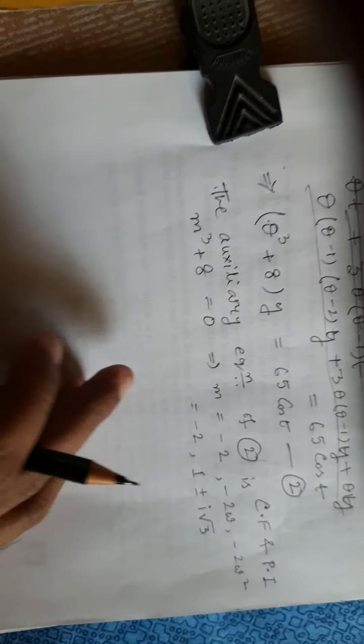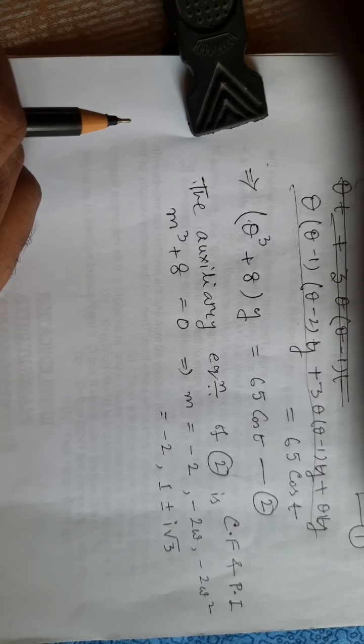For confusion, you can check it by solving the problem.